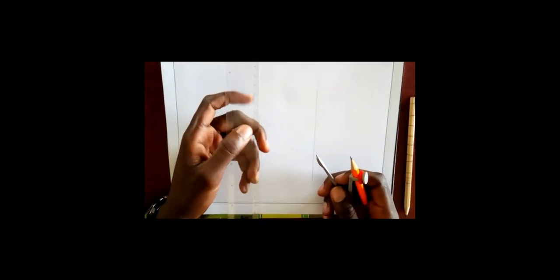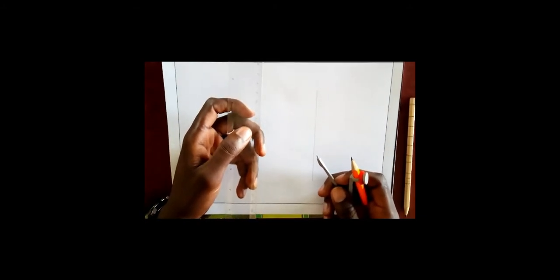In this case, I'm going to draw a baseline and measure PQ, which is 8 centimeters. Why have I followed PQ? Because I've been given PQ and an angle along that same line, angle PQR. That's why I've gone for PQ as my baseline.